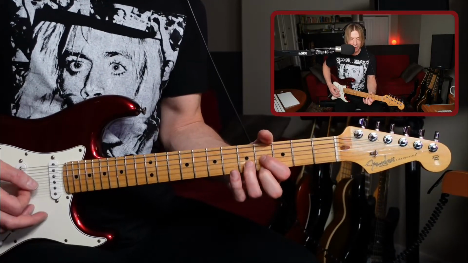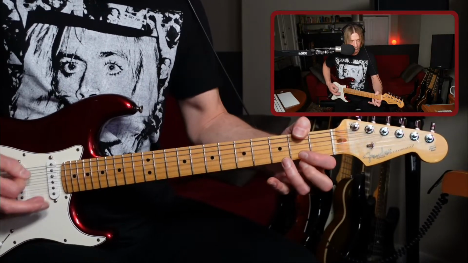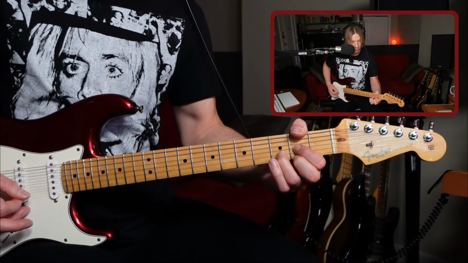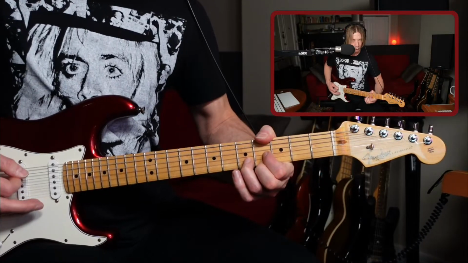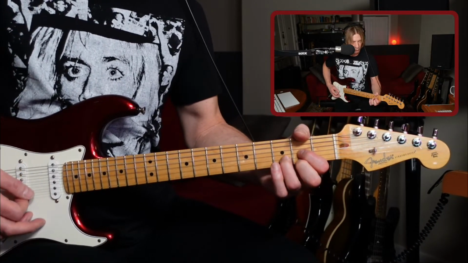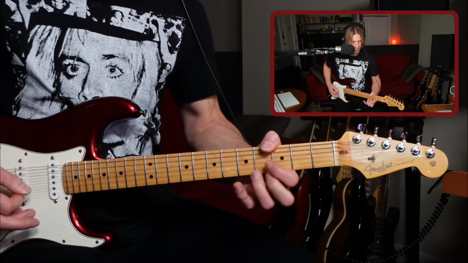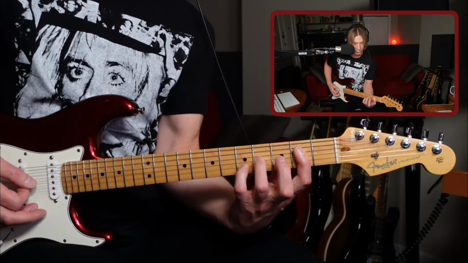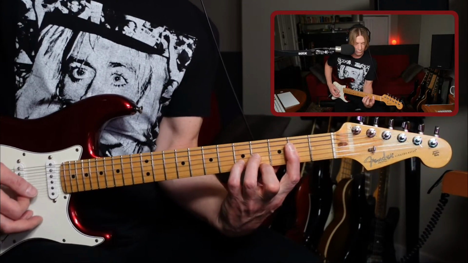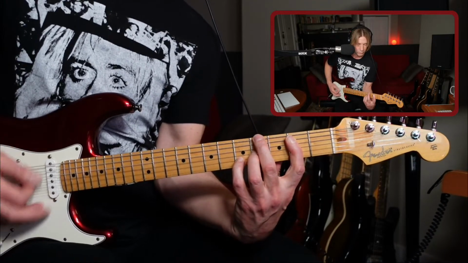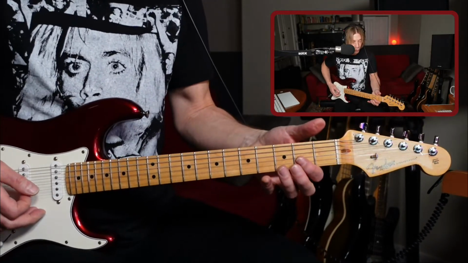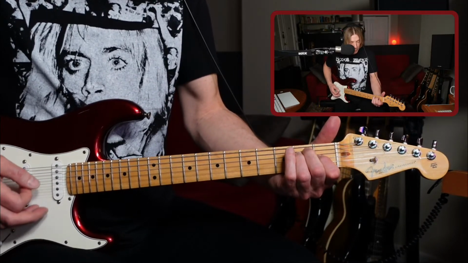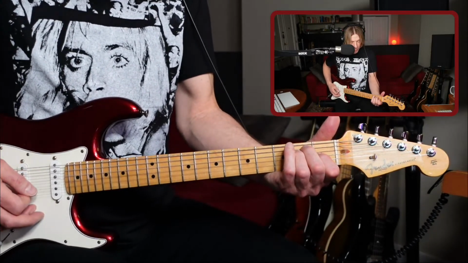If I played it up here, this. So it's an E shape right there. I'm a D shape. So that's the whole triad system within the 5 chord. There's triad here, triad here, triad here, and triad here.